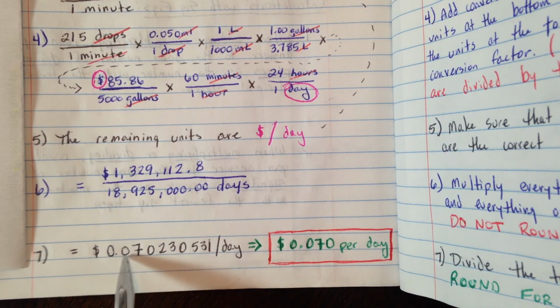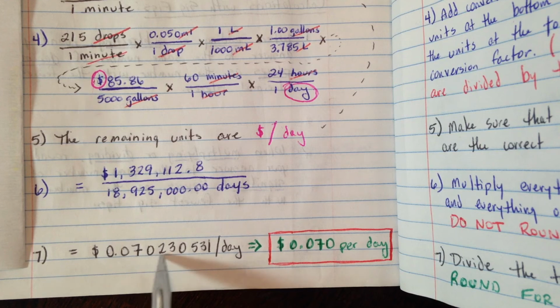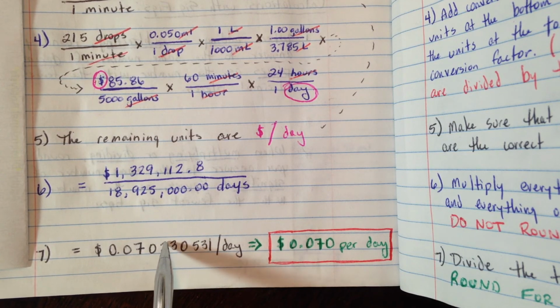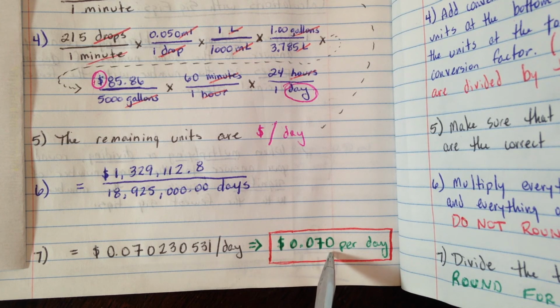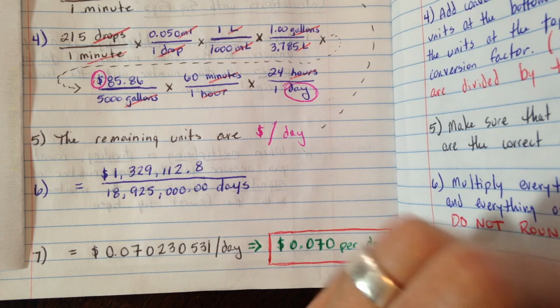Remember, skip the leading zeros, count 1, 2. Use the next number, a 2, to tell us how to round, which is down. So $0.070 per day is our answer. And that's how you solve that problem using dimensional analysis.